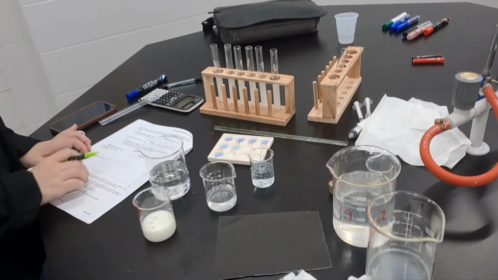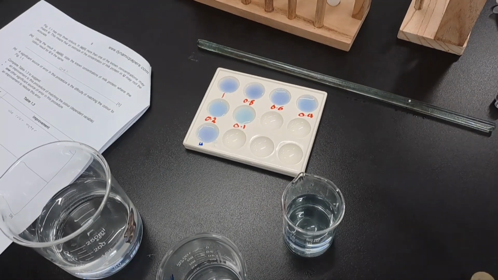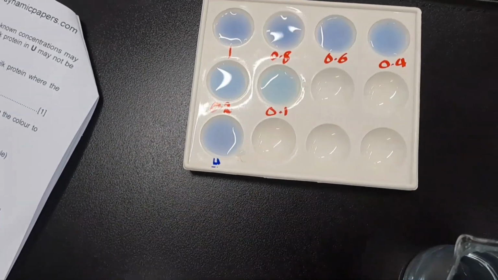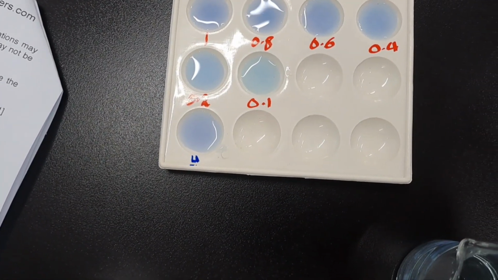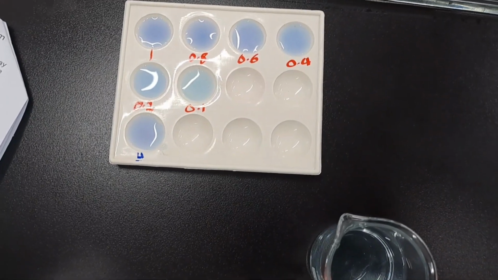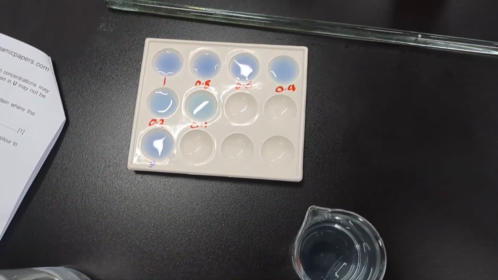Okay then, if you do the unknown solution, you would have a specific color, and after you do the unknown solution, you need to compare the unknown solution with the other concentrations in order to estimate the concentration of the unknown solution. That's the idea of a standardized test.